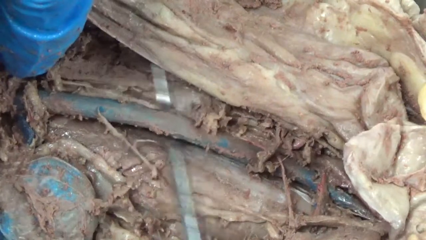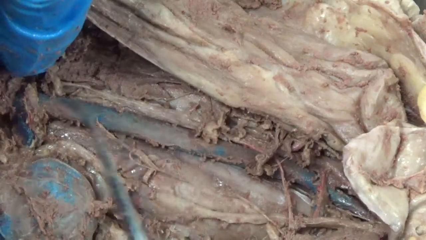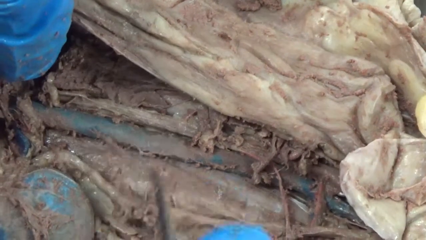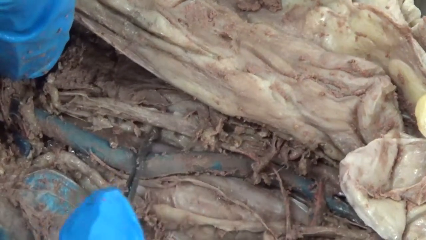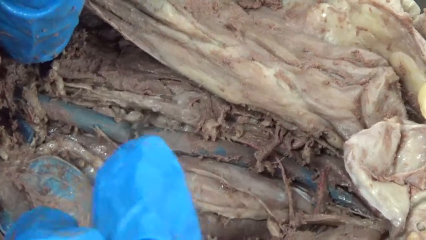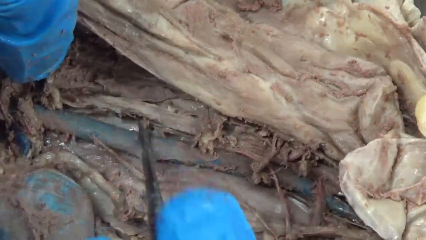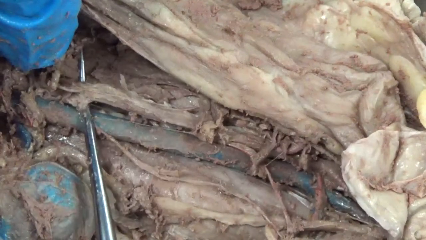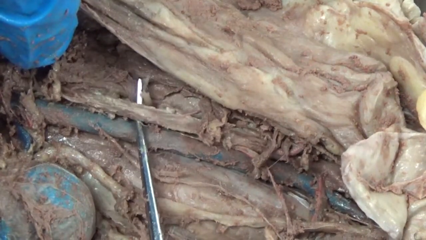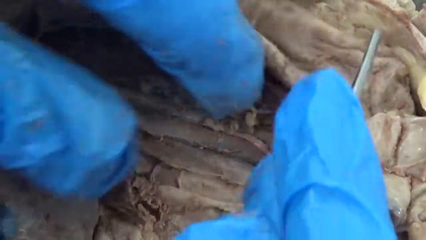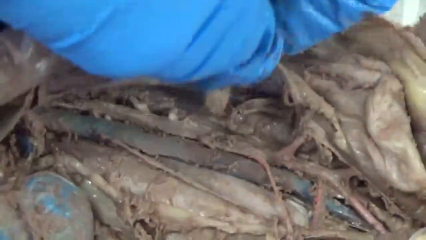In humans, we would call it the inferior vena cava, and it runs the whole length of the abdomen, and it carries blood back up to the heart. Located behind it, this structure right here, it's hard to see because it's got a thicker wall, but it has pink latex in it. This is the abdominal aorta, so this is carrying blood away from the heart down to the lower extremities and the leg.